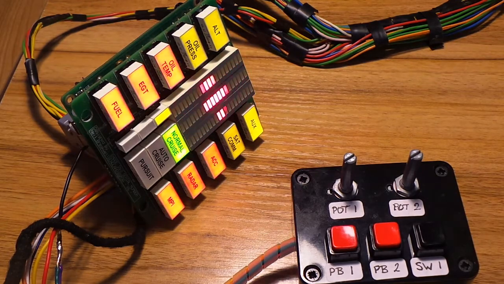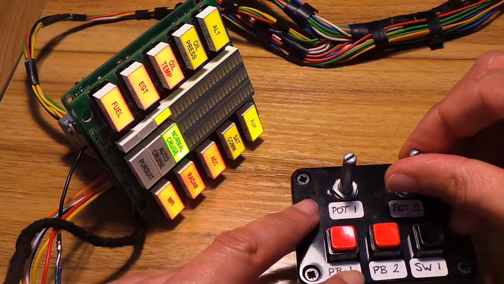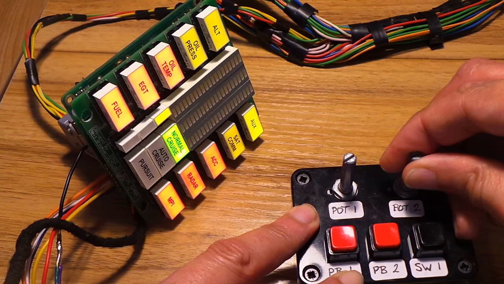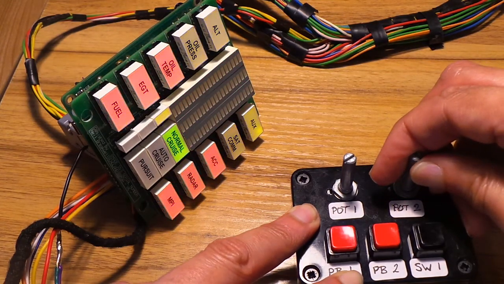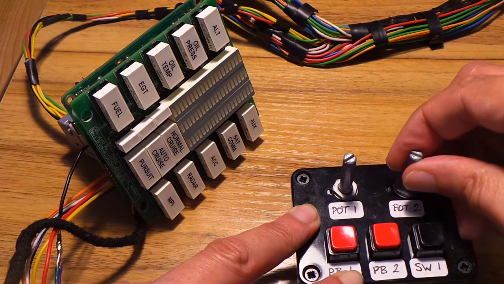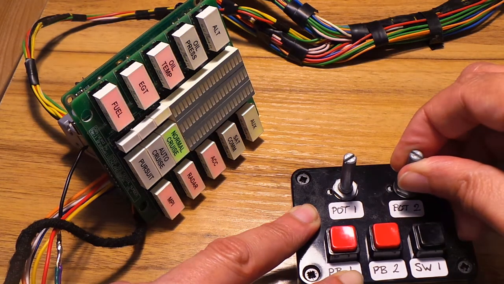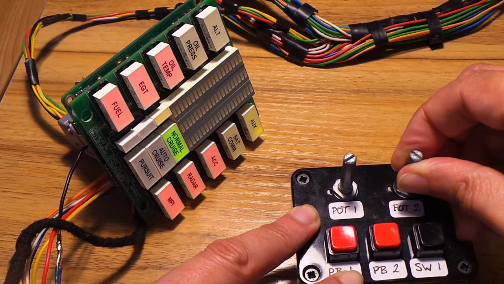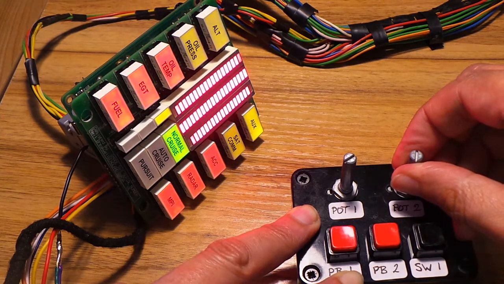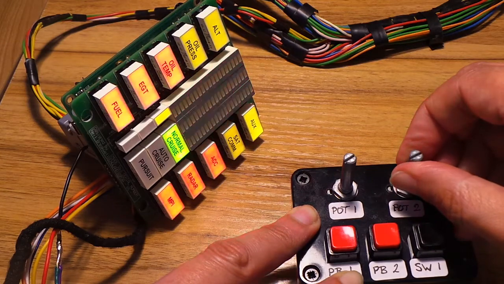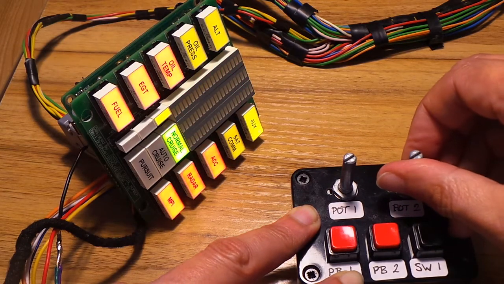So let's vary the brightness of the side indicators with this pot. You can see that we can take it right down to nothing and raise it up again. The colours are more apparent when you've got low brightness. When the brightness gets higher, the camera just washes the colour out, and you don't notice it on the camera, but you do see the red and the yellow colour with your eyes.